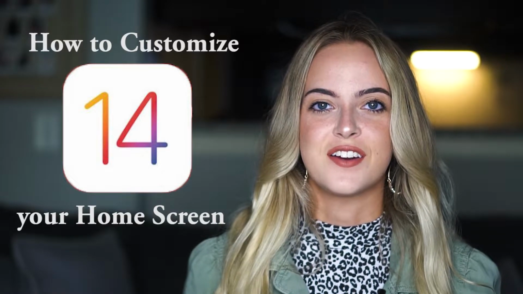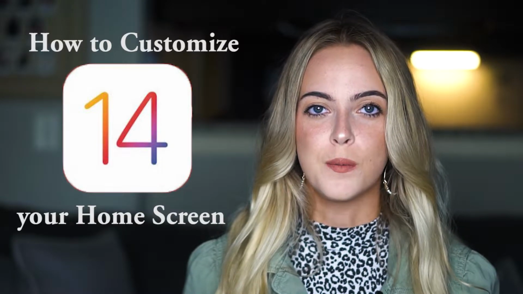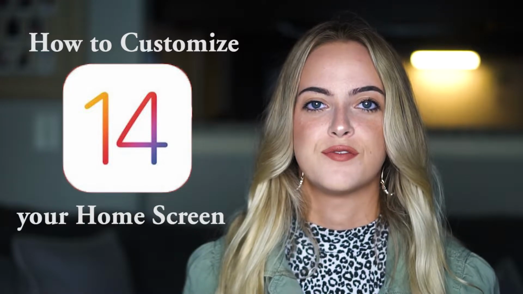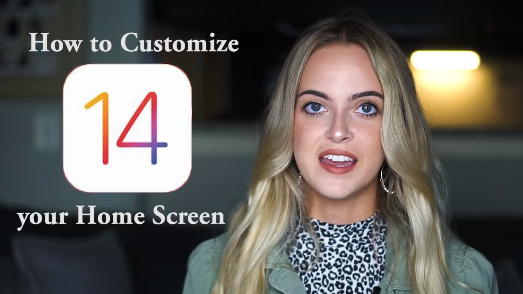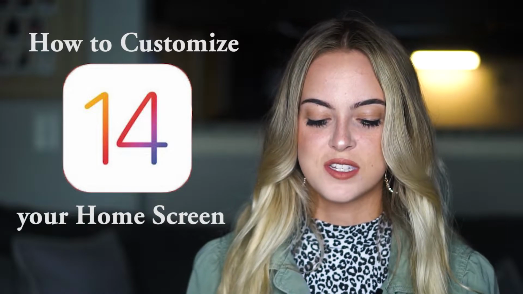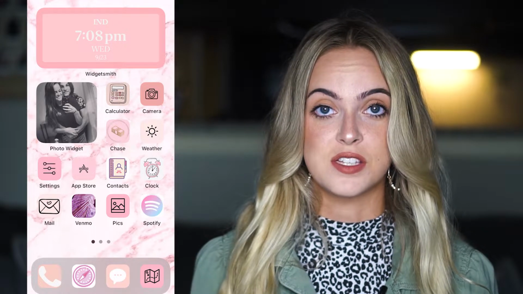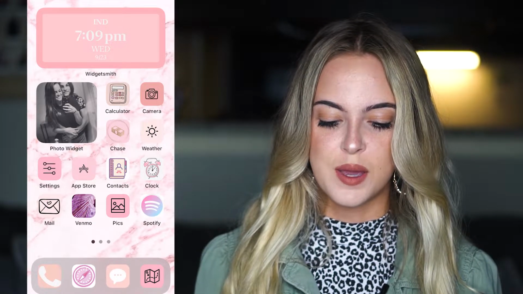Today we are discussing how to customize your home screen on your iOS 14 new update on your iPhone. It kind of looks like an Android now. We got the widgets. Here is my home screen. I'm going to be looking down because I'm looking at my phone right now. So this is my main page.